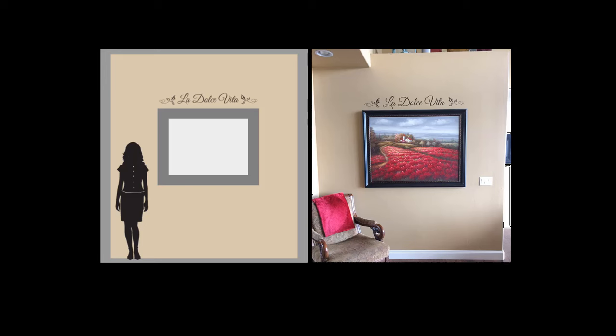Even though the colors might be slightly different and the picture frame maybe looks different than the actual picture itself, the dimensions are absolutely correct, and you can see that here. And because of that, because the proportions are right, we can trust what we see in the virtual space, and we won't have any surprises when we actually get it on the wall.